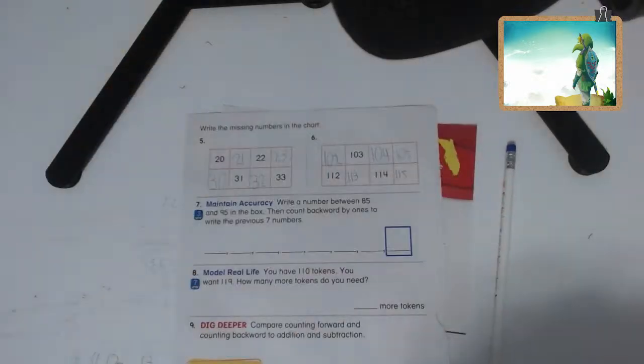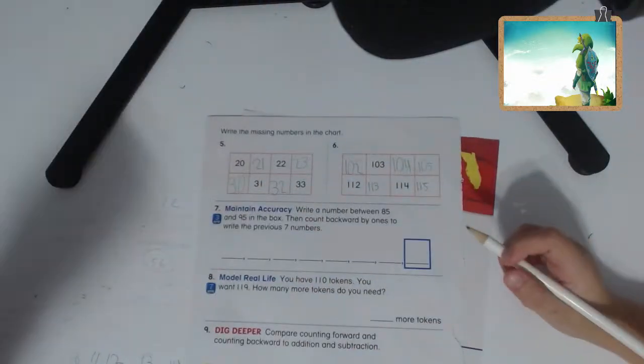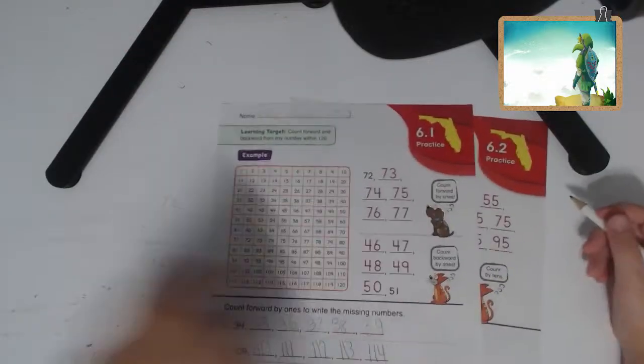All right, good. So now let's go back over here. What does this say? Write a number. So I choose 85. Why 85? It is telling you between 85 and 95. So what are the numbers between 85 and 95?